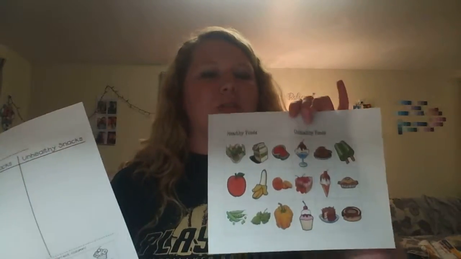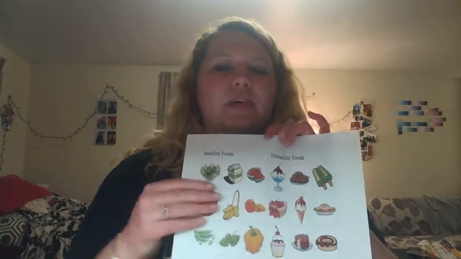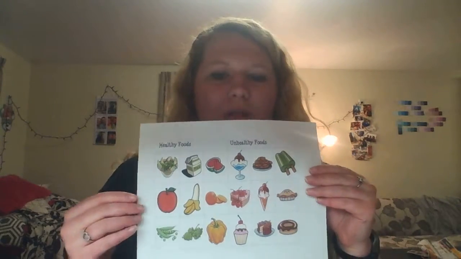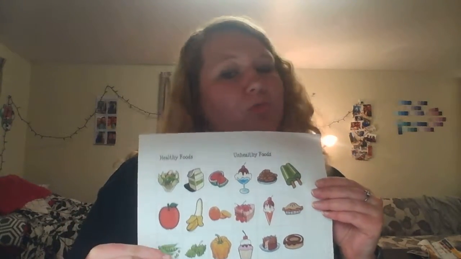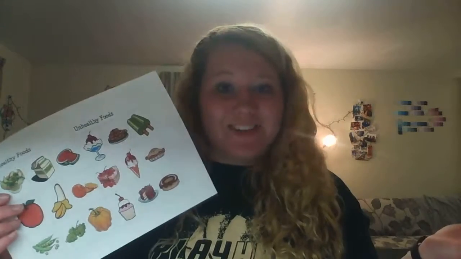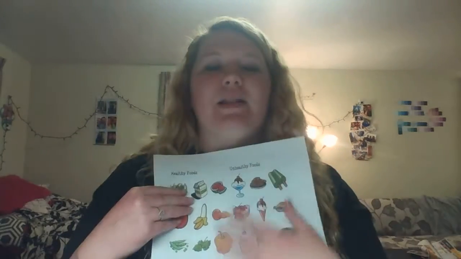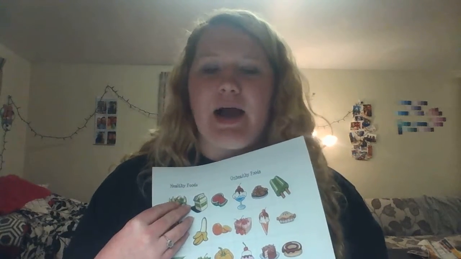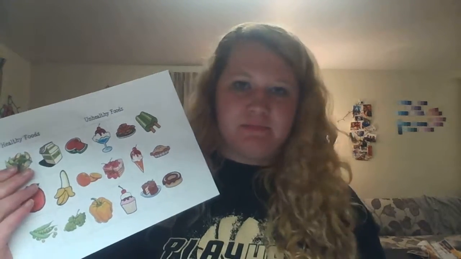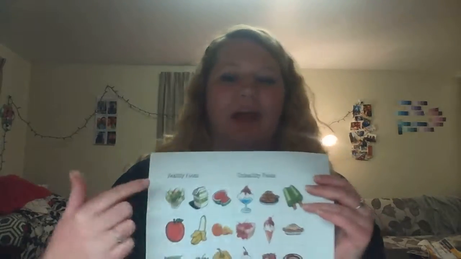So there's a couple different ways you could do this, really however you want to. You would cut these out beforehand because you want them to be able to figure out which ones are healthy and which ones are unhealthy. So you would want these already cut out before you give them to the kids. Also, something that I thought would be super fun would be to laminate this and cut it out, and then you could have it as a game and keep it for a really long time, and they could play it as a game and categorize these.